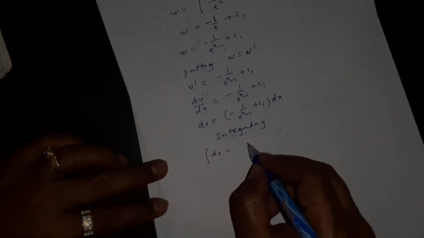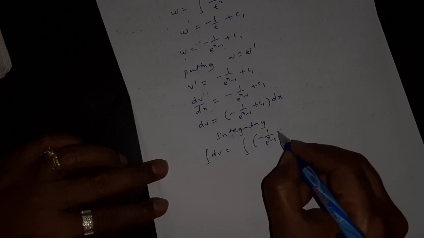Integration of dv, integration of minus 1 by e raised to x minus 1 dx, plus integration of c1 dx.